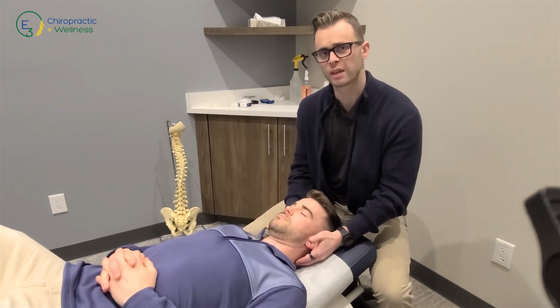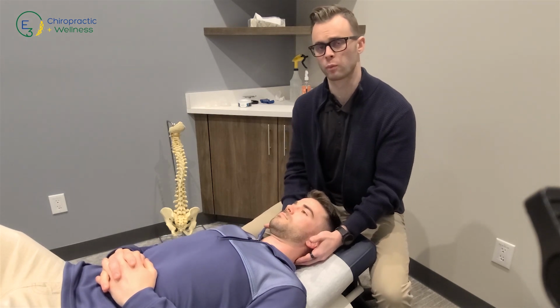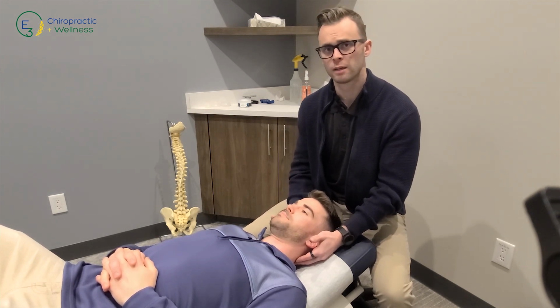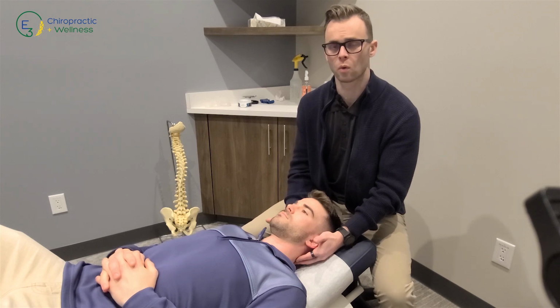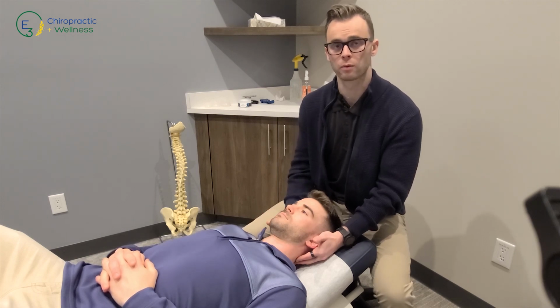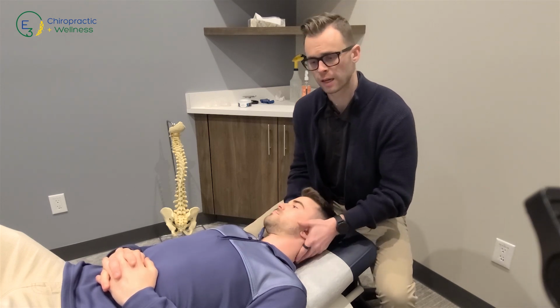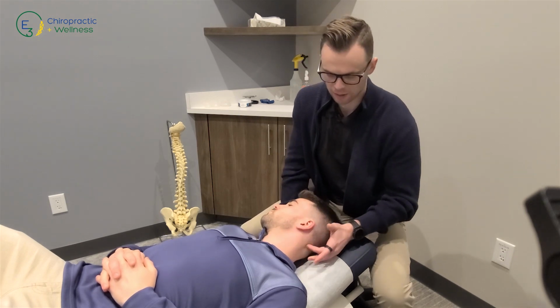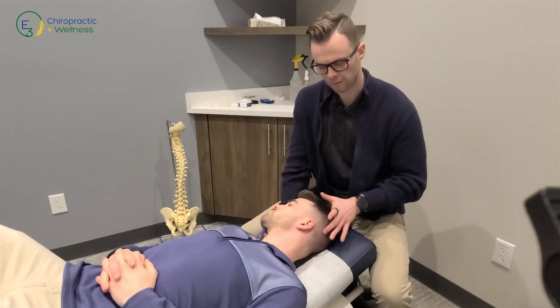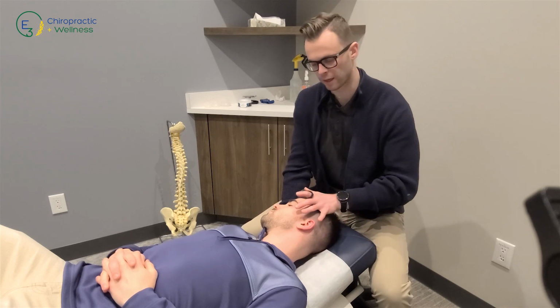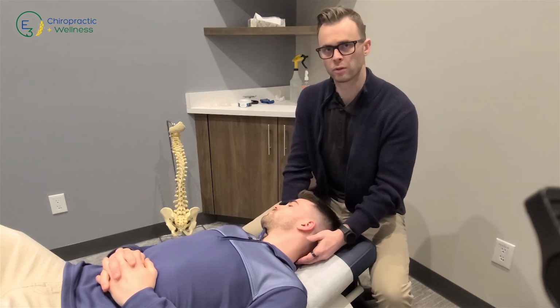A final thing that we can assess in order to determine whether this is a cervicogenic headache is we can assess for tenderness or pain in the areas where those nerves exiting the neck are. Again, we have nerves exiting at the base of our skull here that end up traveling all the way around our head, called our lesser occipital nerves.